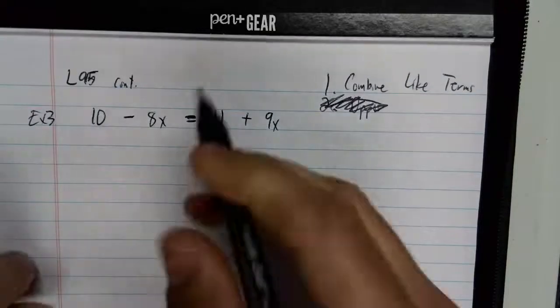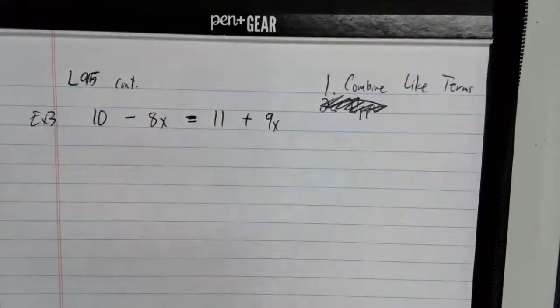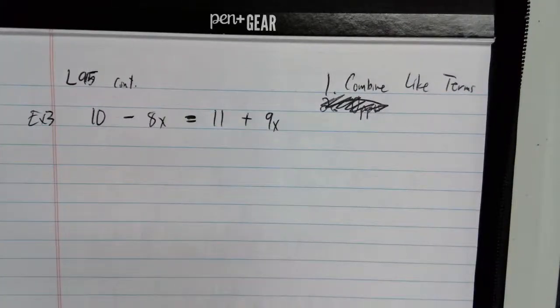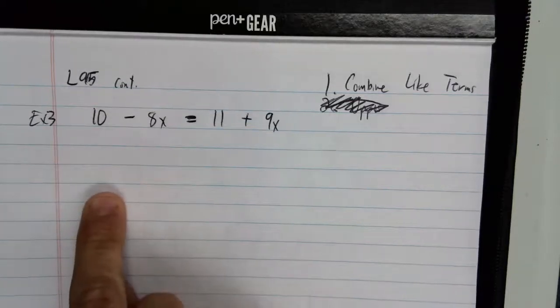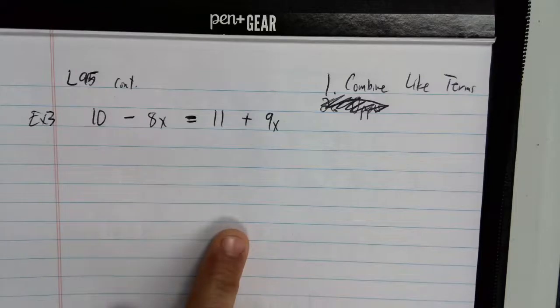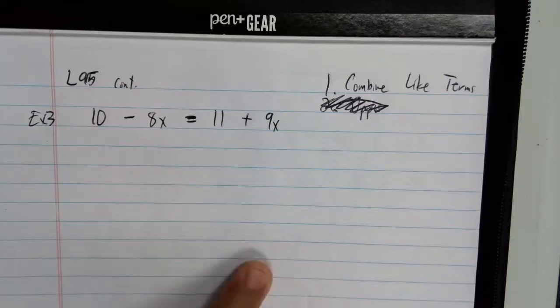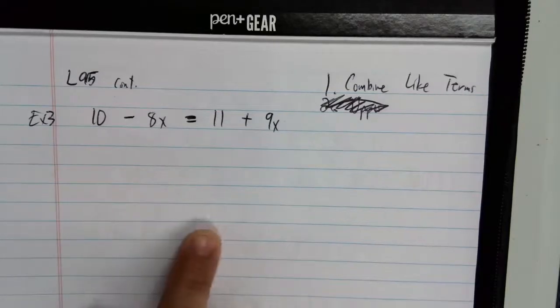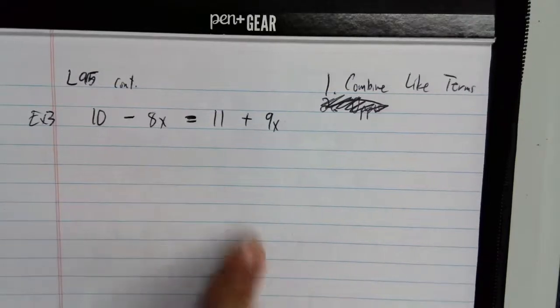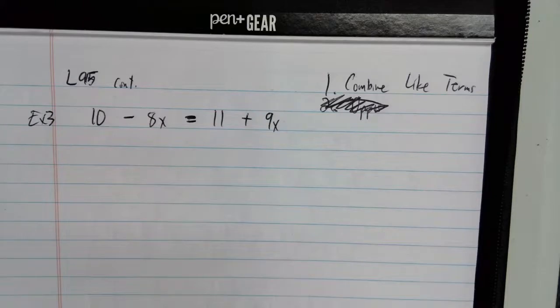Combine like terms. That's what we want to do. So here's the choice. A lot of people don't like this. You can choose to move all the x's to the left or to the right. If you choose to move them to the right, you should move the constants to the left. If you choose to move the x's to the left, move the constants to the right. It's logical thinking that you want to get the x's in one place and the numbers on the other side. Why don't you just do it like it is? Yeah, it's totally okay to do it either way.